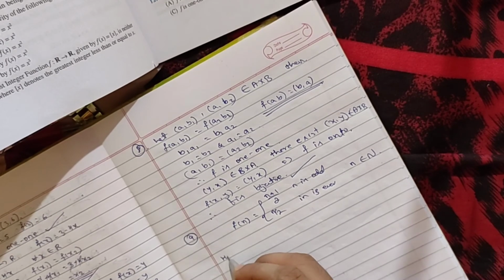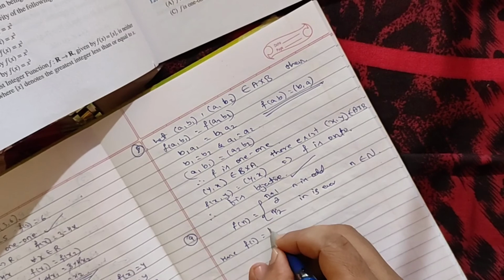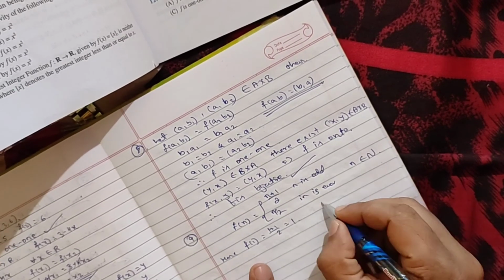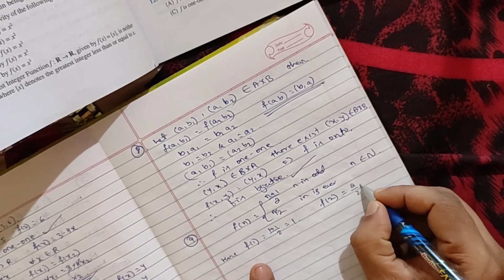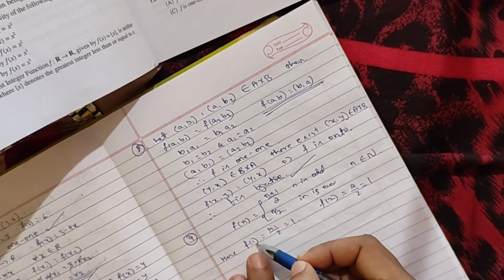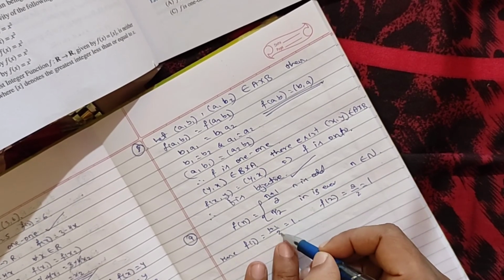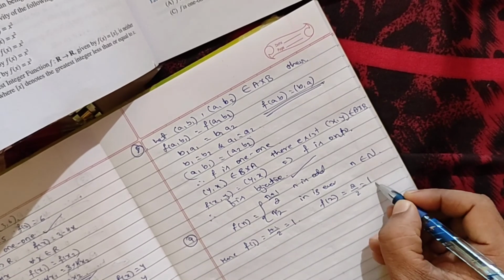So here, what about f of 1? N equals 1 means (1 plus 1) divided by 2 equals 1. And what about f of 2? F of 2 equals 2 divided by 2, which equals 1.